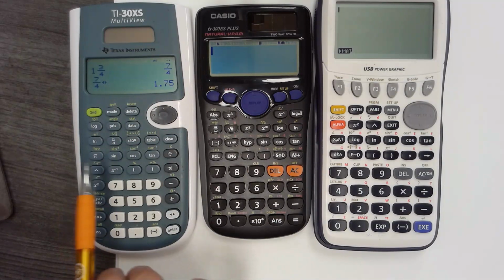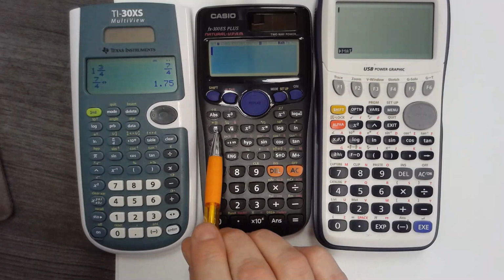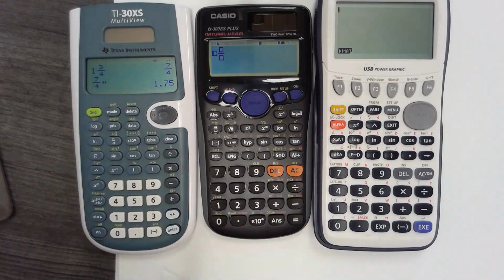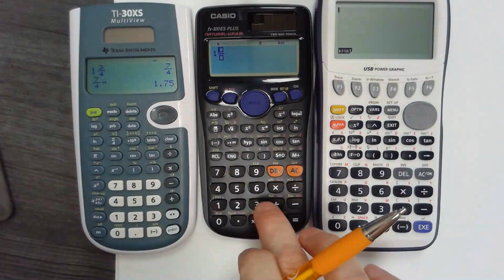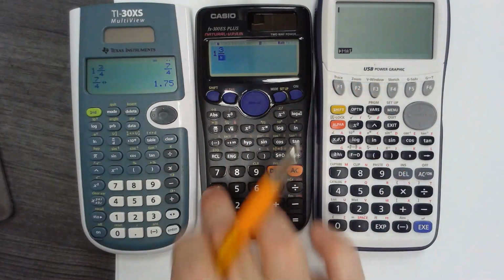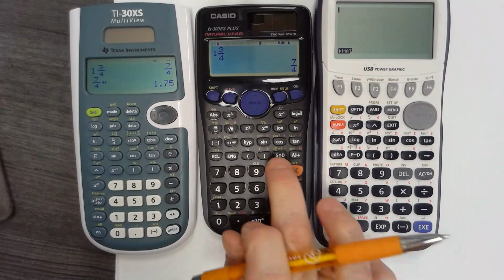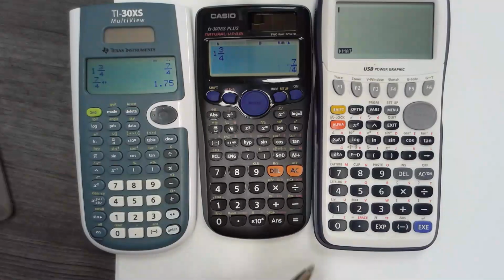So you've got to be looking for that button. Here it's the same one. We have to hit the second level, so this is a shift. And that button gives us the mixed number, 1 and 3/4. Press enter. Same thing, and we can hit this to change it to a decimal and back to a fraction.